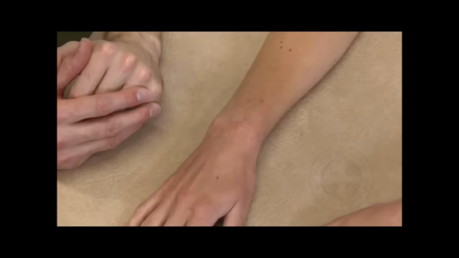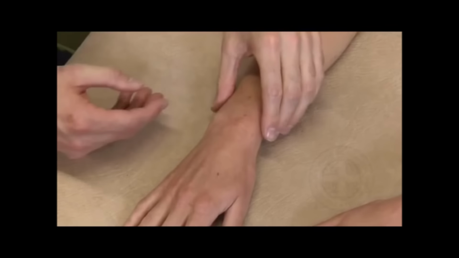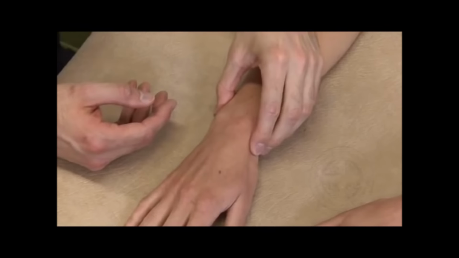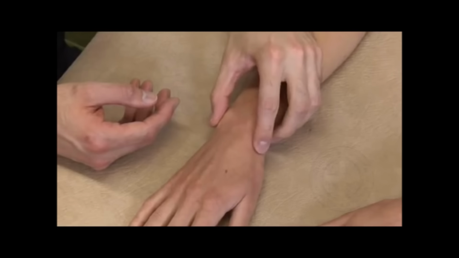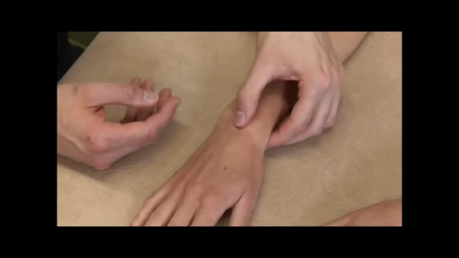We will now move on to feel, and we will go as usual from proximal to distal. I assess the wrist first, feeling the radial styloid and the ulnar styloid. Between these is the wrist joint.